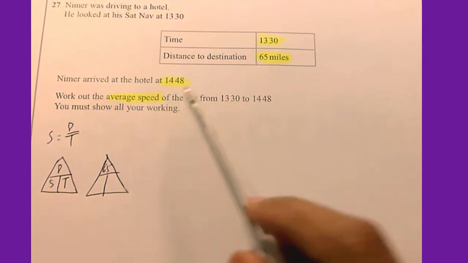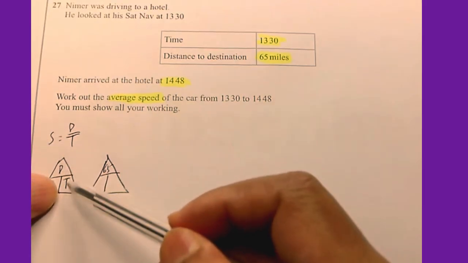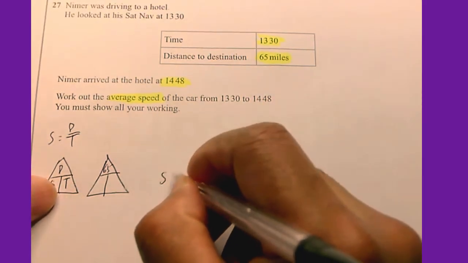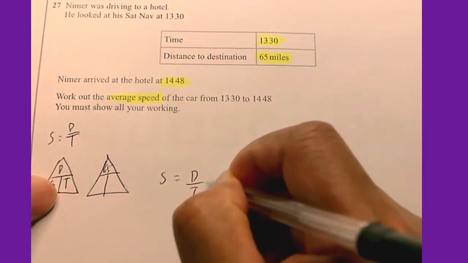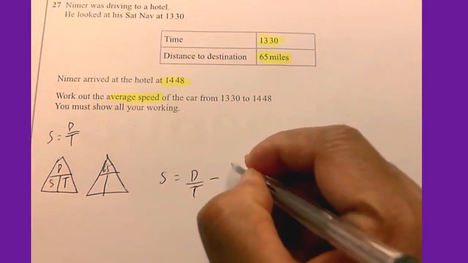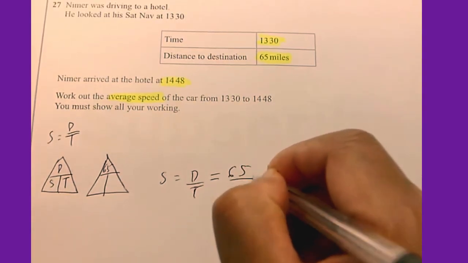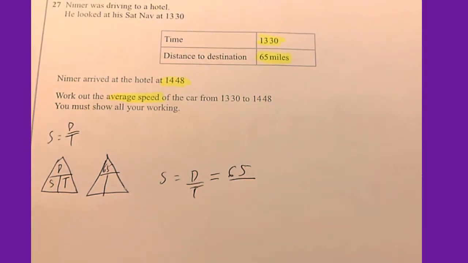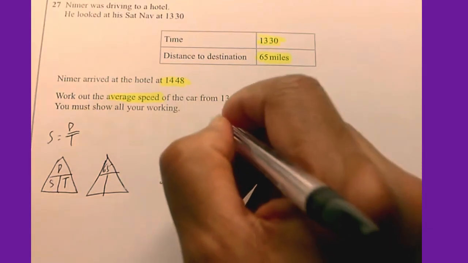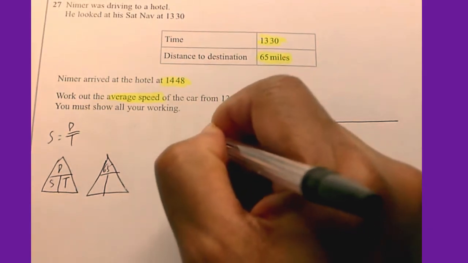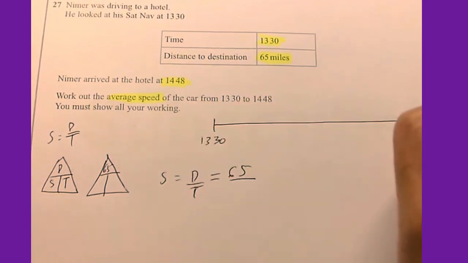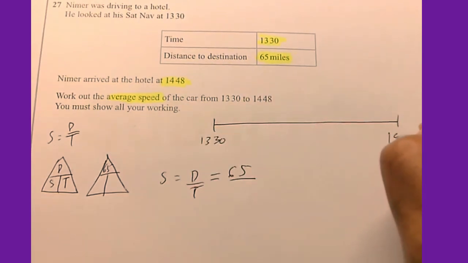Okay, work out the average speed. So speed is going to be distance divided by time. So you can see from here, it's going to be 65 divided by, I need to work out my time. So how do I work out my time? So I'm starting from 13:30, and I'm ending at 14:48.